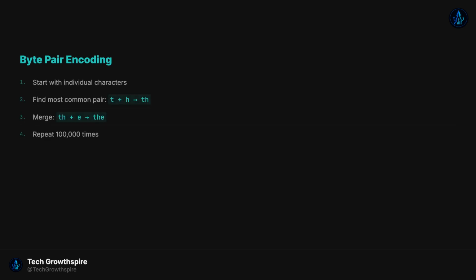GPT-4 has a vocabulary of roughly 100,000 tokens. That's the total number of possible text pieces any input can be broken into. And when we talk about context windows, like 128K tokens, that's not 128,000 words. Tokens are shorter than words on average. The actual word count is roughly 75% of the token count, around 96,000 words.